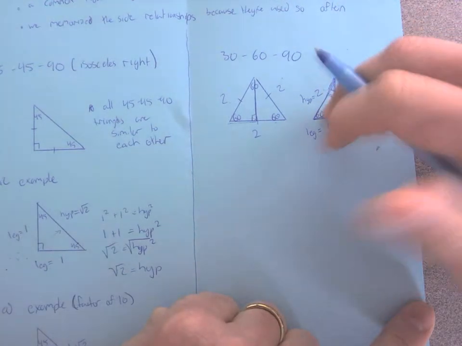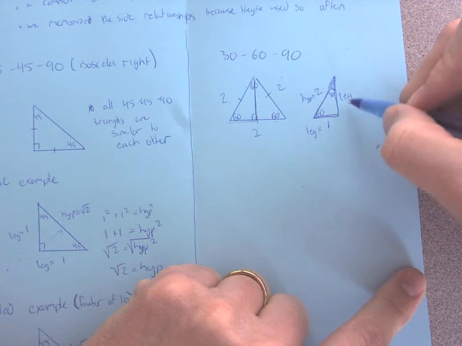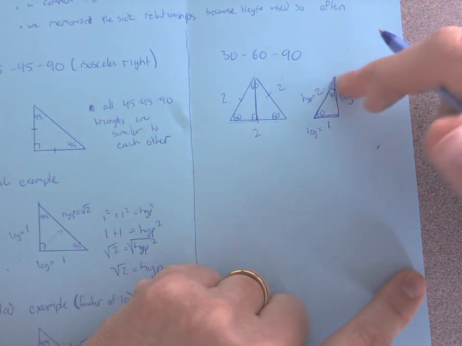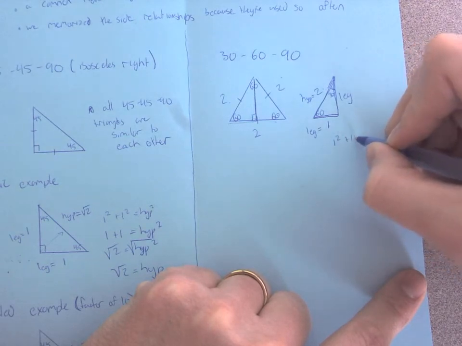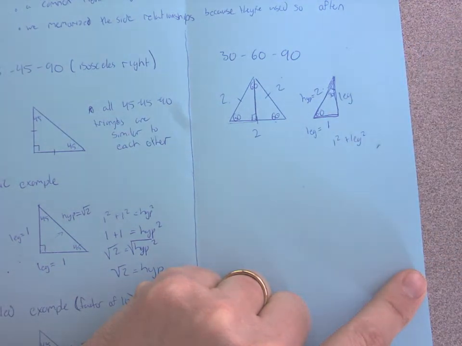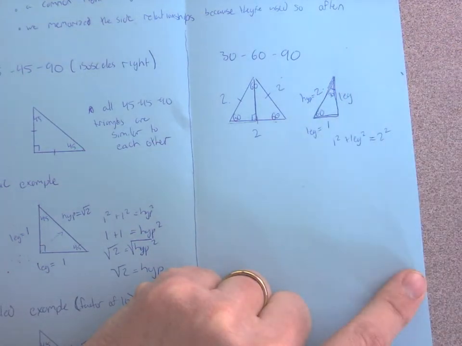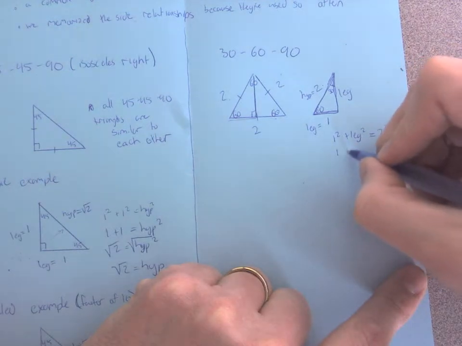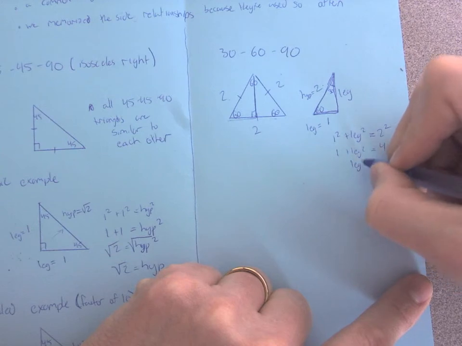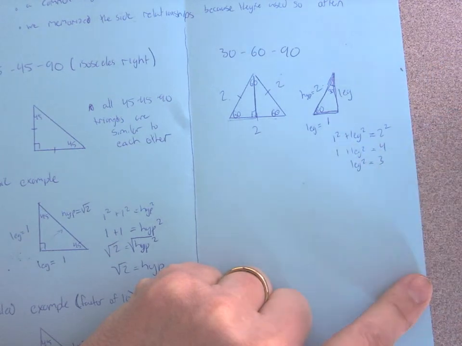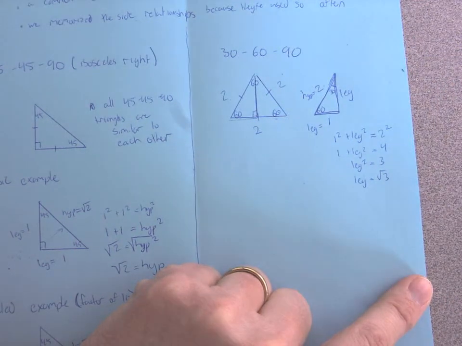Okay, so this is the basic example of the 30, 60, 90. We have a 2 here, we have a 1 here. We don't know what we have here. We're going to use the Pythagorean theorem. Setting it up, we go 1 squared plus the other leg squared, but I don't know the leg this time, equals hypotenuse squared, but I know the hypotenuse is 2. So 1 plus leg squared equals 4. So leg squared equals 3 if I subtract 1 from both sides. And then when I take the square root on both sides, I get that leg is equal to the square root of 3.